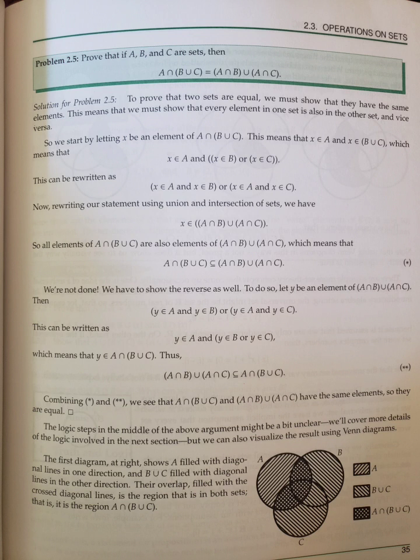So if we want to prove that these two sets are equal, now remember, the left side of the equal sign in this problem 2.5 is a set, right? B union C is a set, and A is a set, so we can take the intersection of the two. A intersect B is a set, A intersect C is a set, so we can take the union of those sets and get another set. So it definitely makes sense to have the equal sign there. Now to show that equal sign is true, we need to show that the set on the left is a subset of the set on the right, and vice versa.